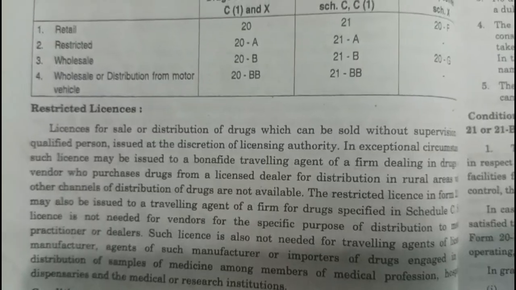Okay. So from drugs and cosmetics, the schedules are important. It is important for sessional and final also. And I have discussed some questions which already in classes I have given you a depth idea.